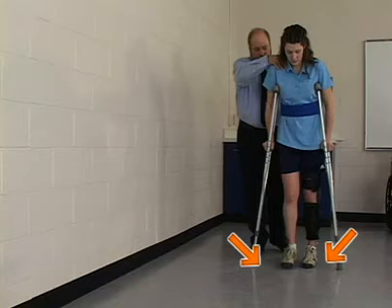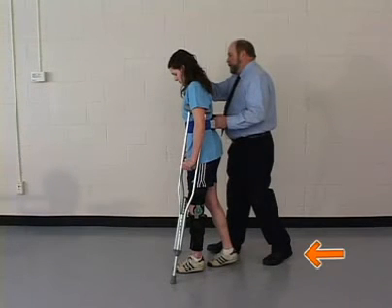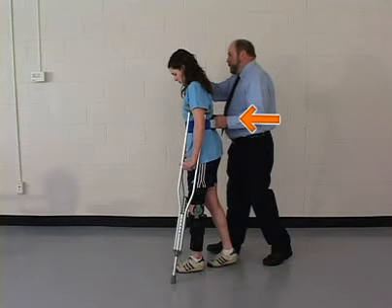Patients on crutches using a three-point gait pattern with partial to full weight-bearing capability start with their feet side by side in the same position used for determining crutch fit. The physical therapist must be positioned in stride behind and to one side of the patient. The therapist grasps the patient's gait belt and shoulder.